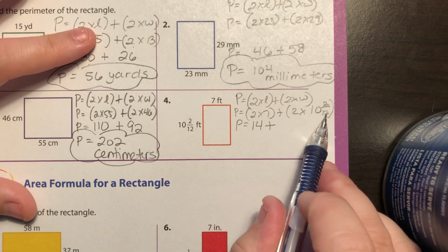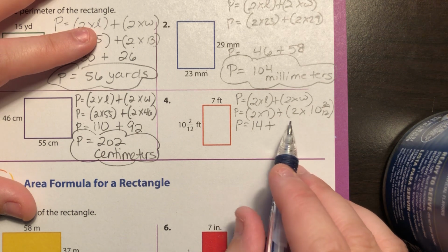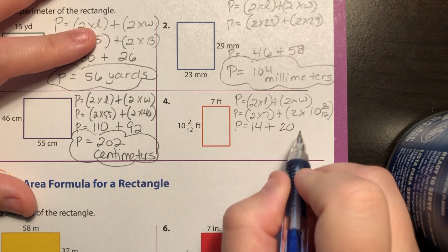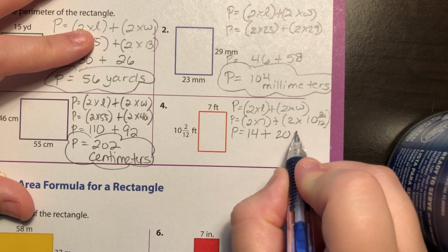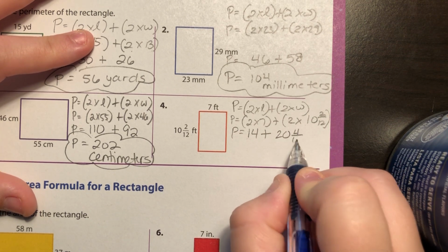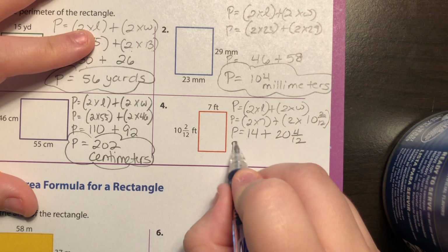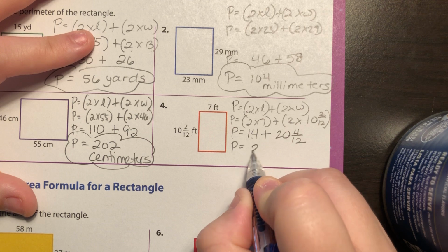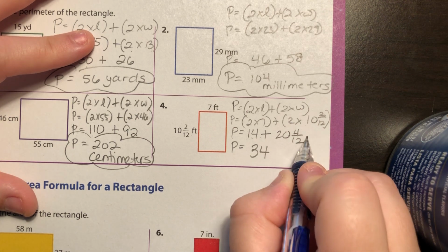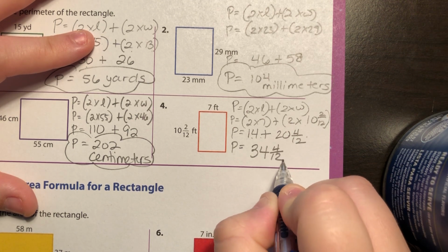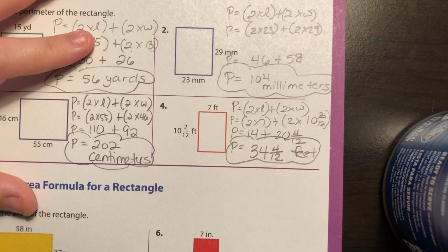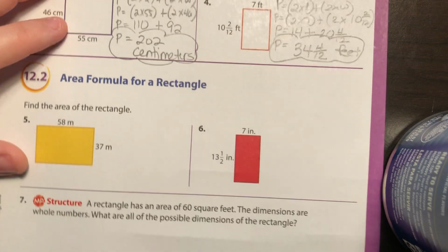Plus 2 times 10, that's 20. And 2 times 1/2, that is 1. So now we do 14 plus 20. That is 34. Alrighty. Area.